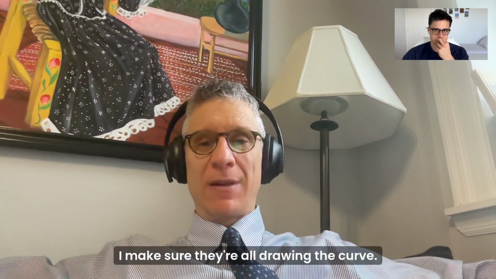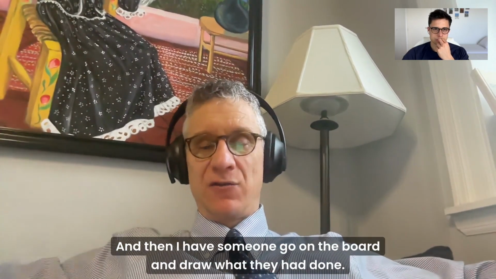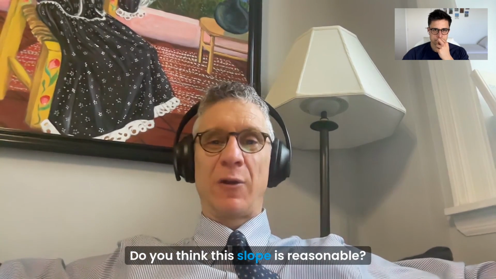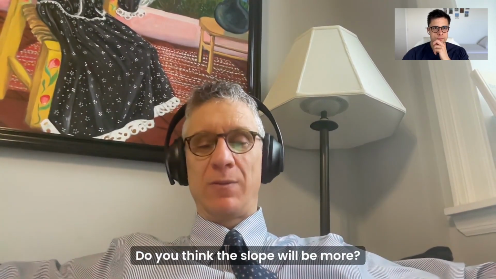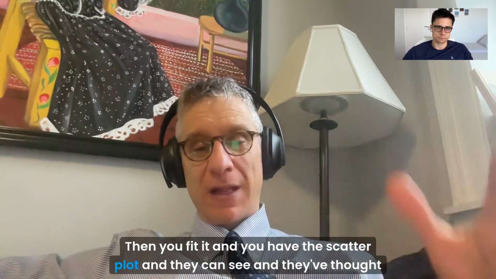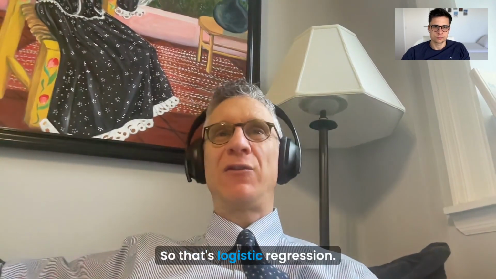I go around the room. I make sure they're all drawing the curve. And then I have someone go on the board and draw what they had done. And then I ask people, do you think this is reasonable? Do you think this slope is reasonable? Now, what do you think the standard error will be? Do you think this slope will be more than 2 standard errors away from 0? Then you fit it, and you have the scatter plot, and they can see, and they've thought about it, they've committed to it. So that's logistic regression.